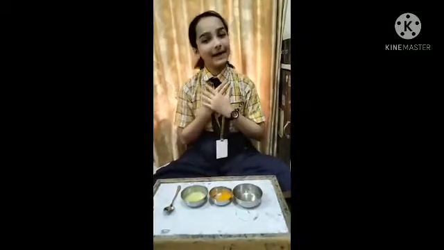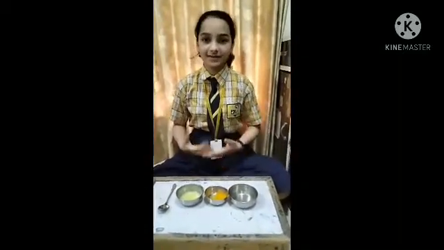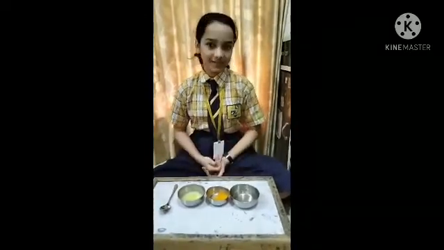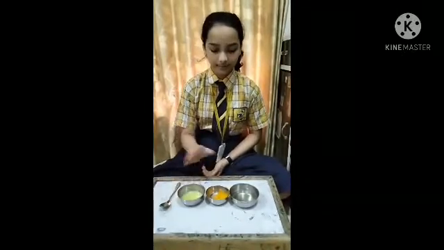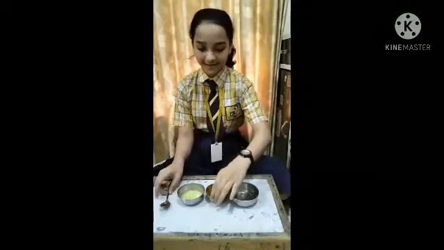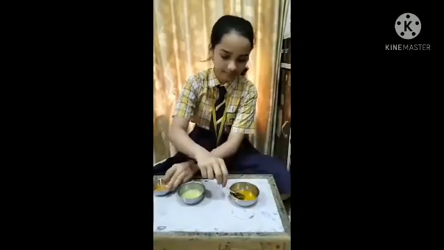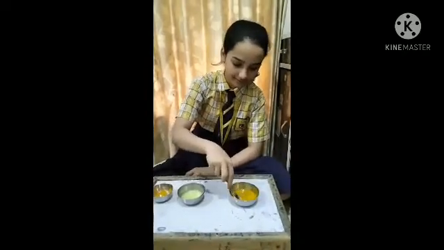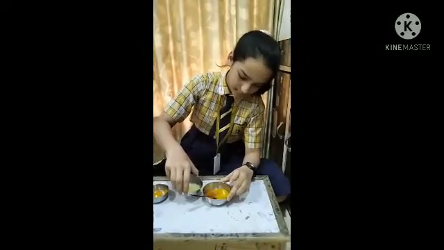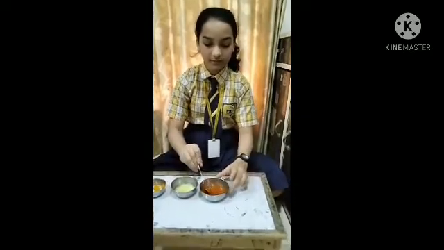Hello everyone, my name is Nidhi Mahesh Konlekar from class 8A, and today on the occasion of Science Day, I will be performing an experiment related to acids and bases. For this experiment, you will need some soap water, some turmeric and some clean water. Now let's add this turmeric into the clean water and mix it. Now add some soap water to it. As you can see, after adding the soap water, the turmeric water turns deep red.